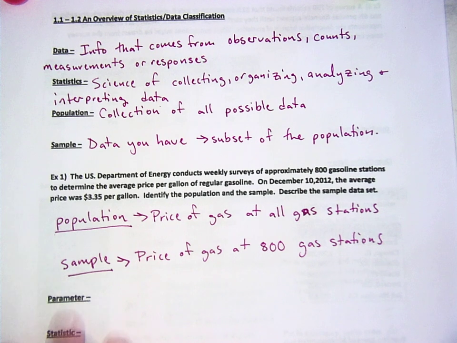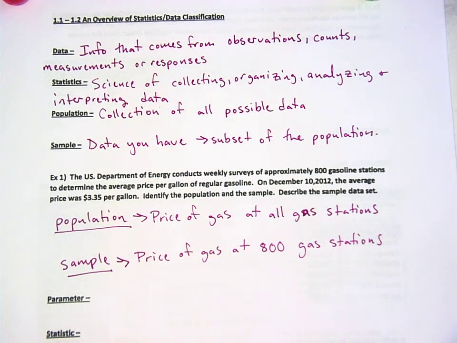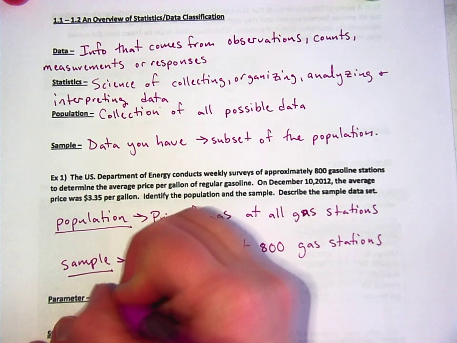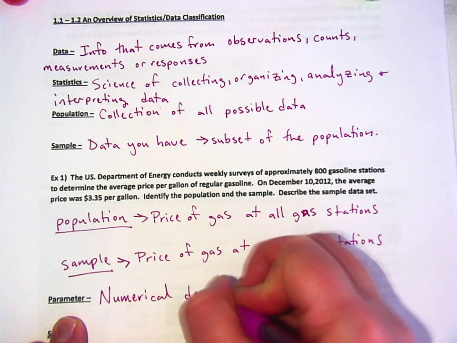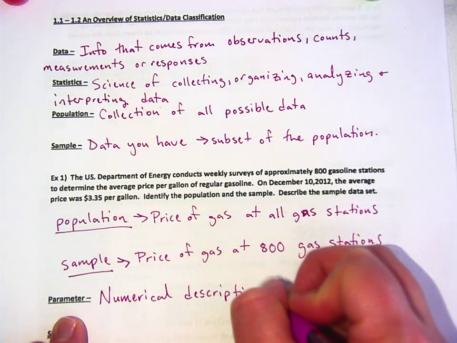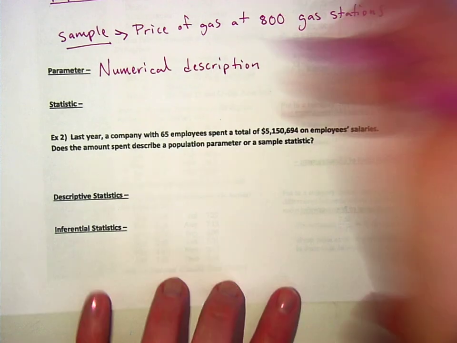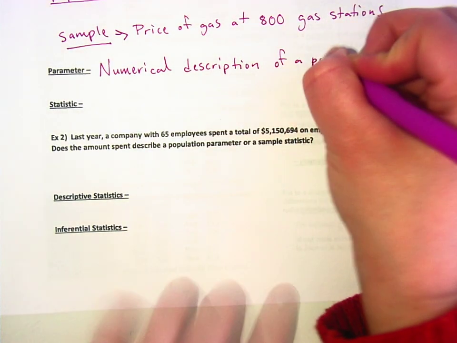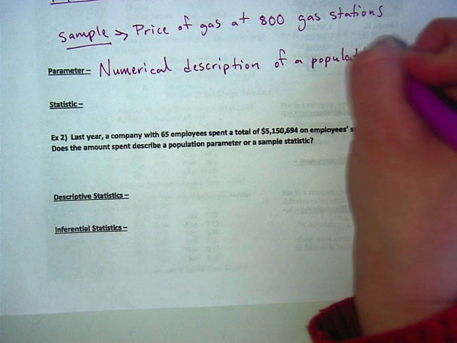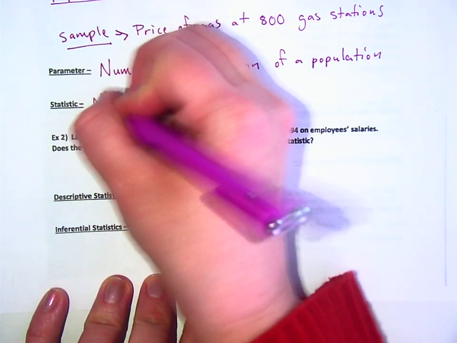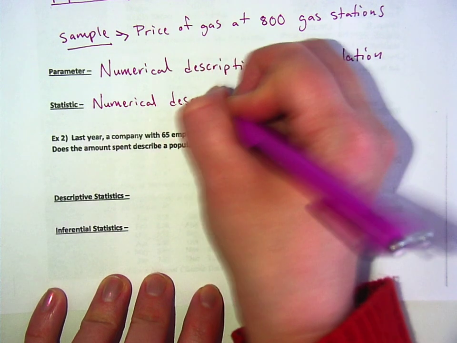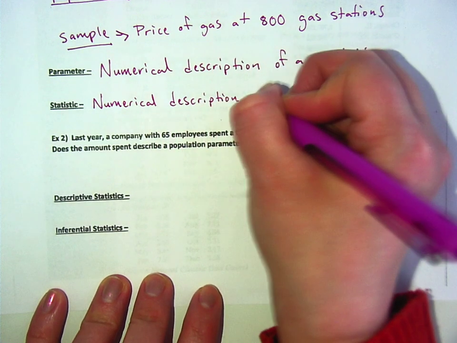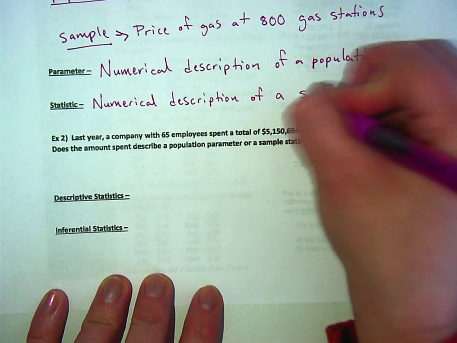Okay. Parameter is a numerical description of a population. And a statistic is a numerical description of a sample.